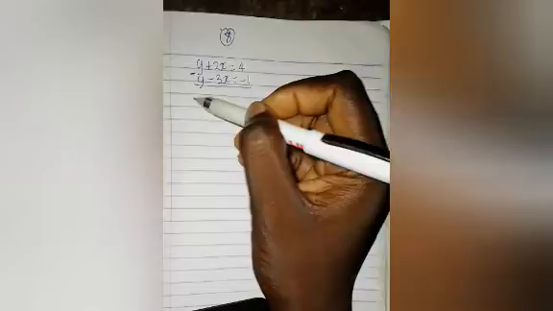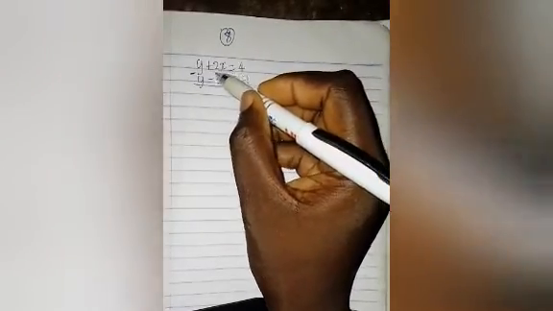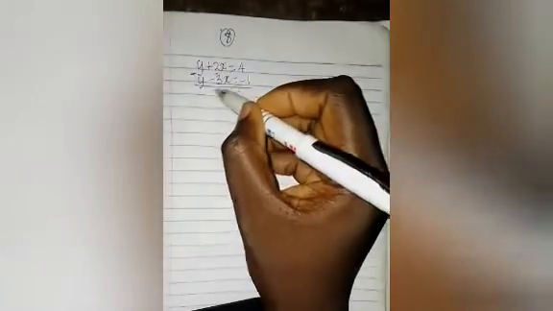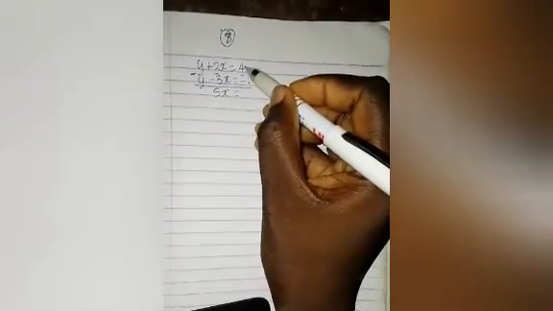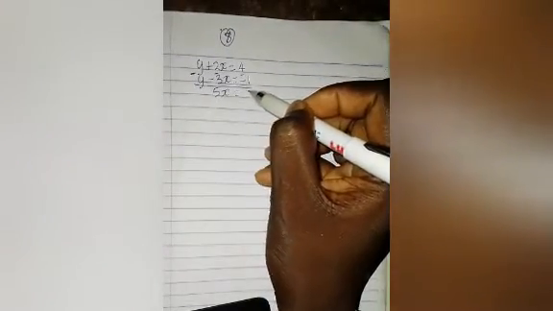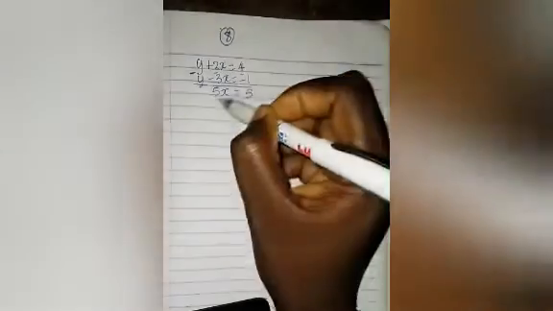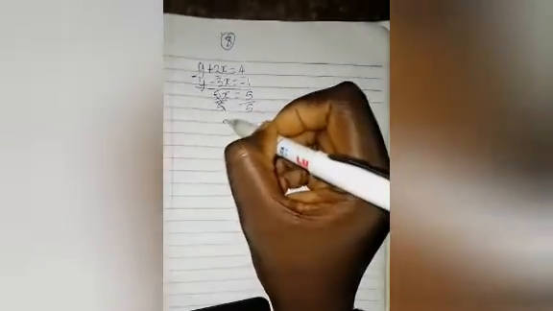We use minus. y minus y is 0. 2x minus (−3x) is 2x plus 3x, which is 5x. 4 minus (−1) is 4 plus 1, which is 5. Divide both sides by the coefficient. So x is equal to 1.